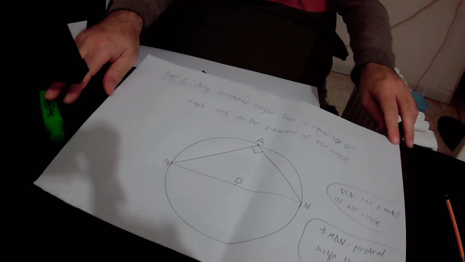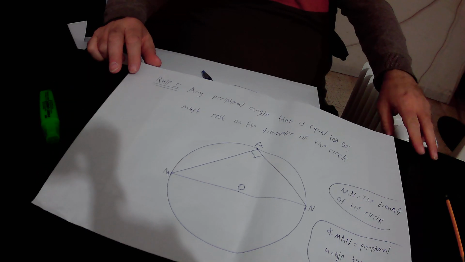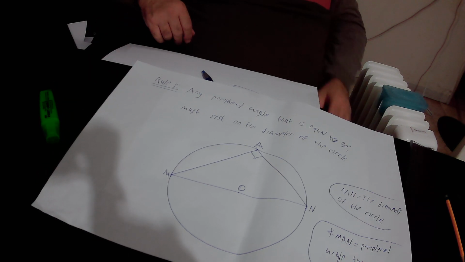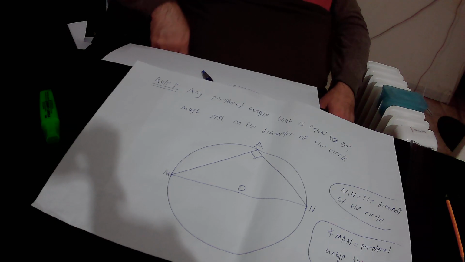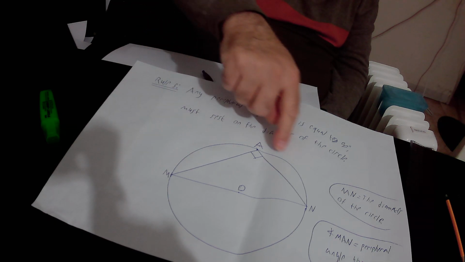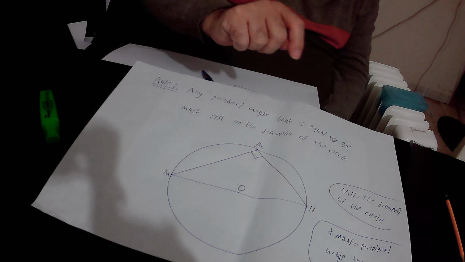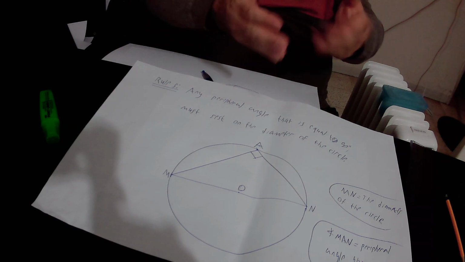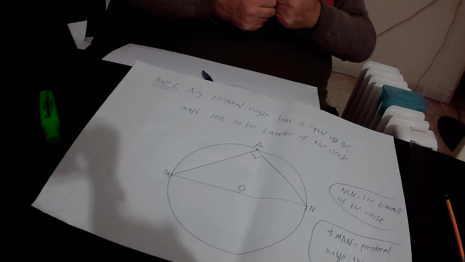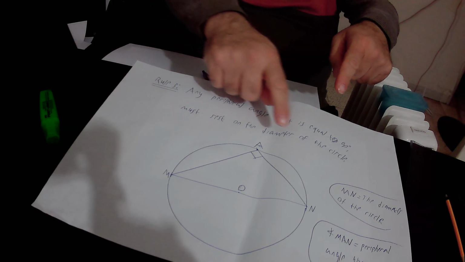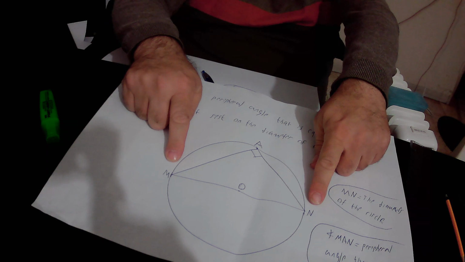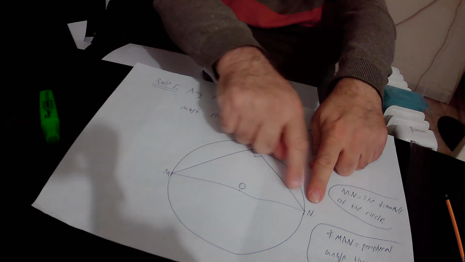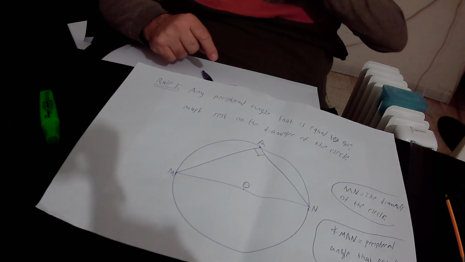Here we have peripheral angle MQS that is equal to 90 degrees, and because of that, this peripheral angle must rest on the diameter of the circle. That is to say, MN is the diameter of the circle.